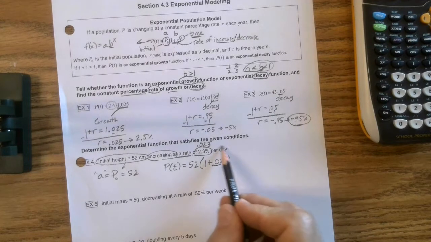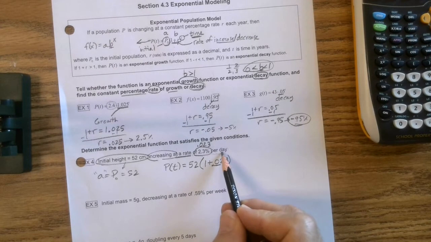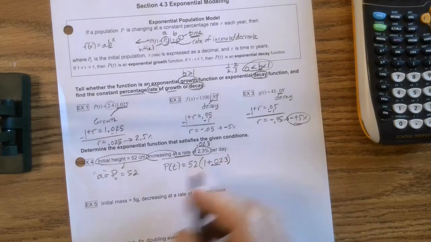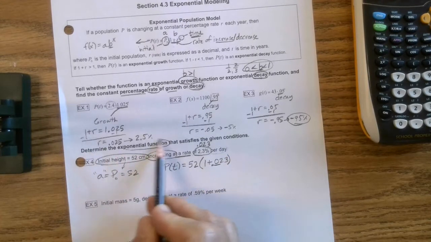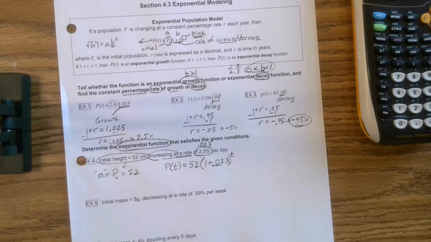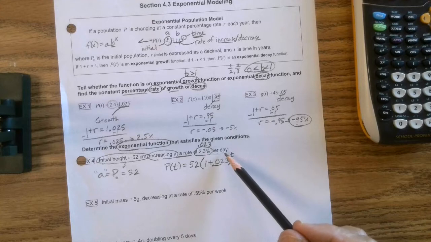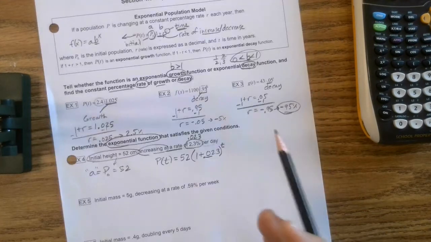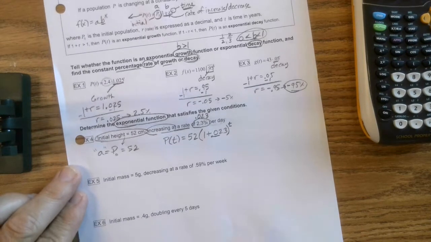Okay, so I was going to actually put in 1 for t, thinking it wanted us to actually calculate it, but they just want us to come up with the exponential function. So they're just going to say leave the t there. So now we have a formula, and if we want to figure out, like after 10 days, we put a 10 in there. 20 days, we put a 20 in there, etc., etc.